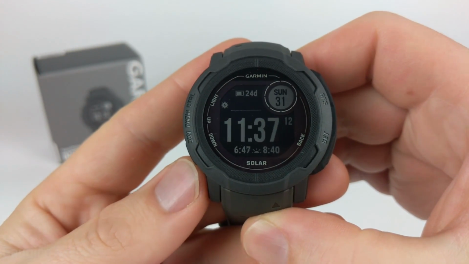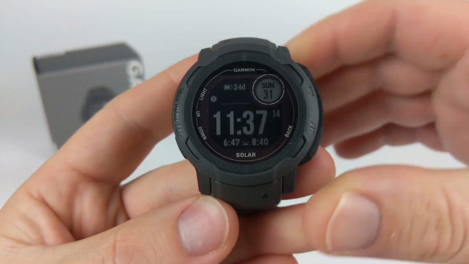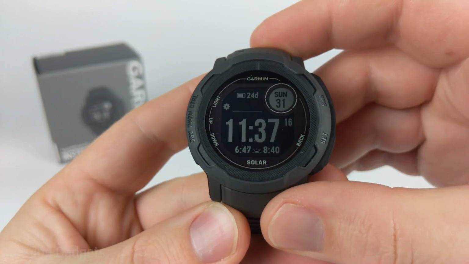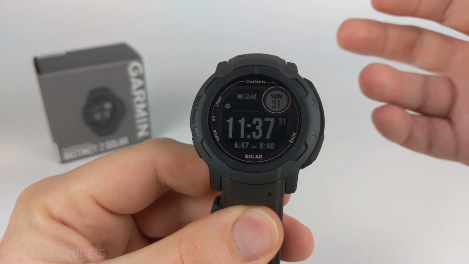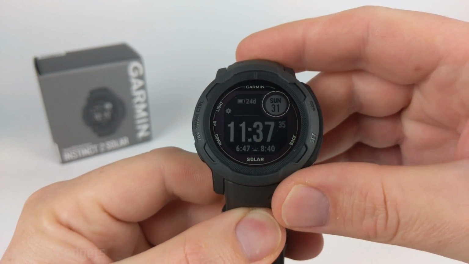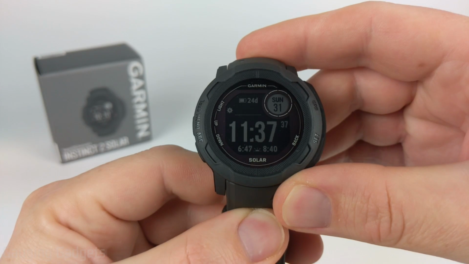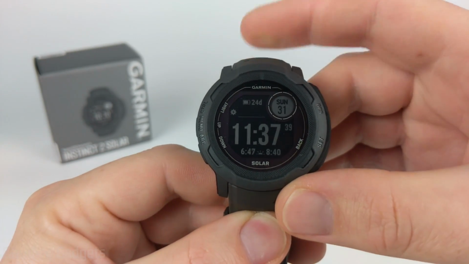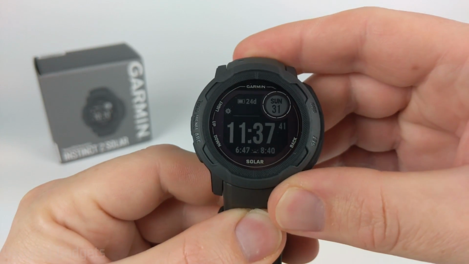In this video, I'm going to be going through a full overview of the system settings on the Garmin Instinct 2. So if you have either a Garmin Instinct 2 or Instinct 2 Solar, the system settings will be exactly the same. We'll be going over those just so you have an idea of what you can change in there to customize your watch and change different aspects of it.